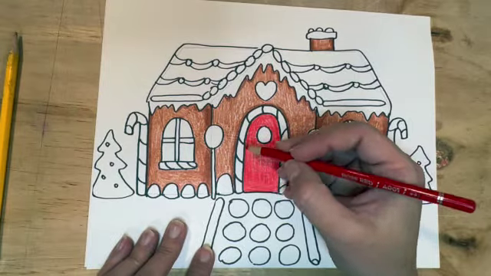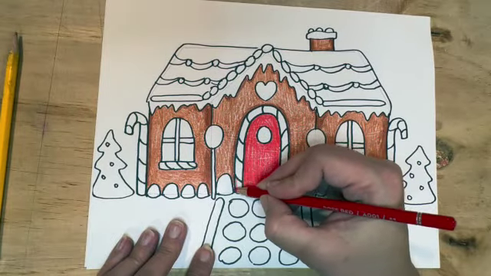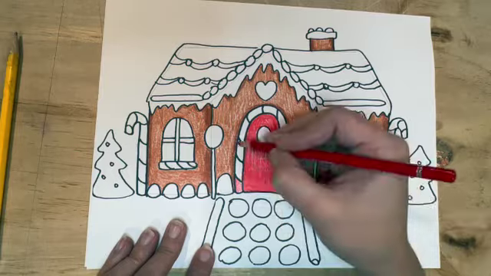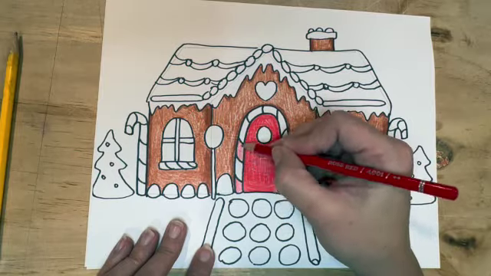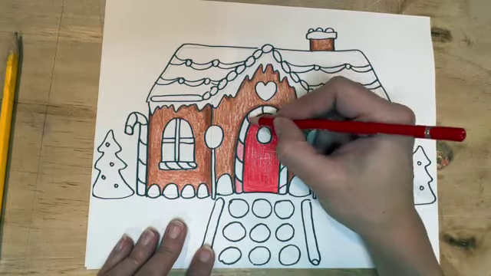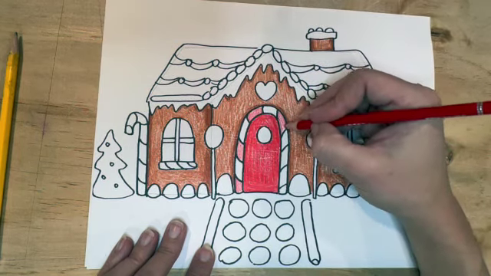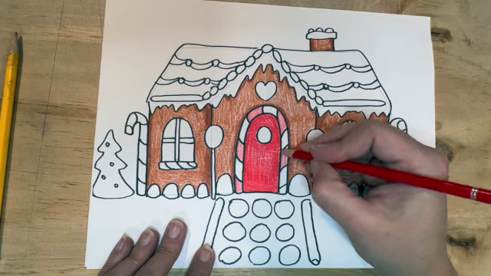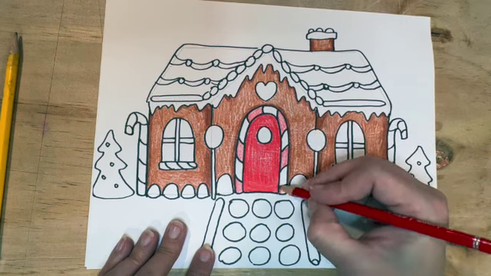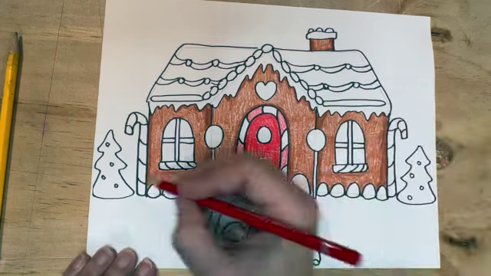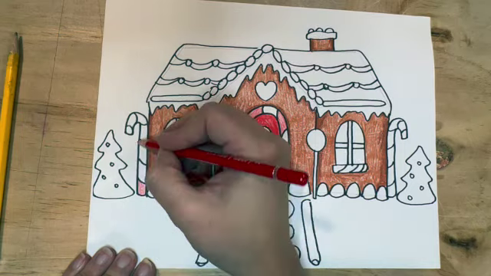Here I go. I'll just show you bits and pieces of how I colored it. Of course, I started with some brown. I'm adding red for the door, red for the peppermint candies, and just trying a bunch of different colors. I hope you enjoy adding color to your gingerbread house and make it look absolutely beautiful.